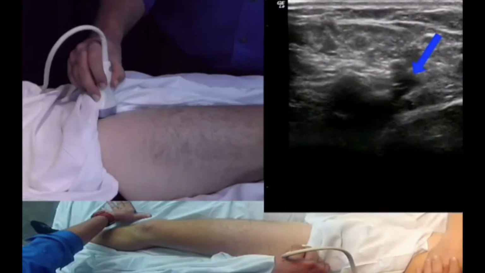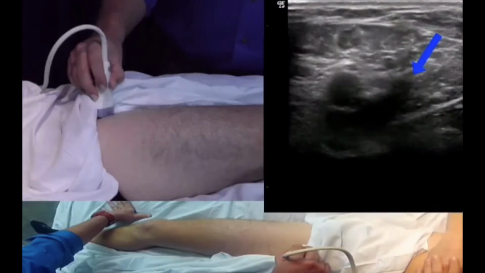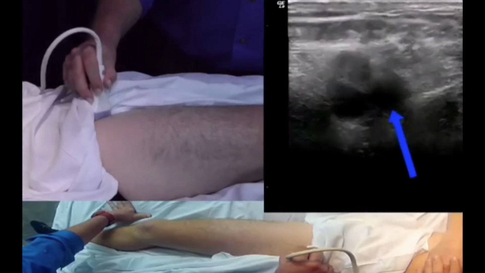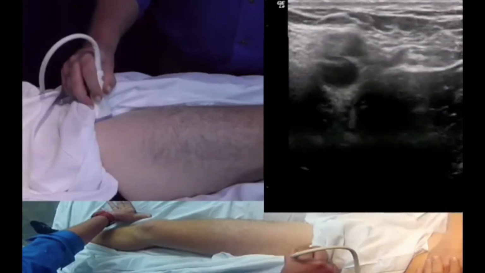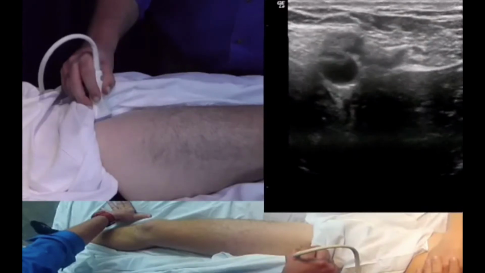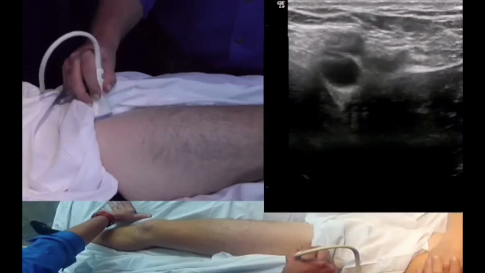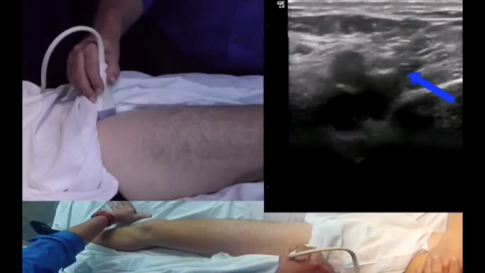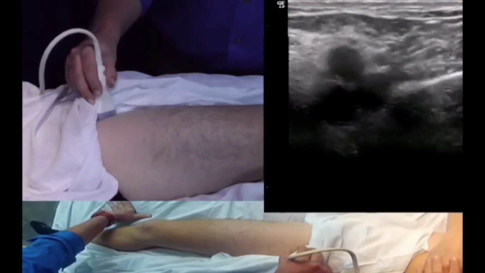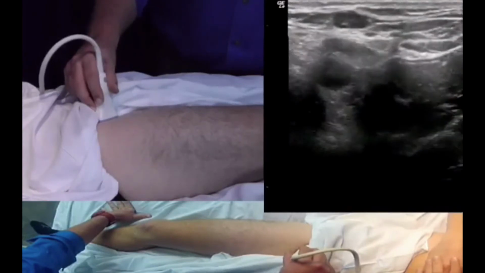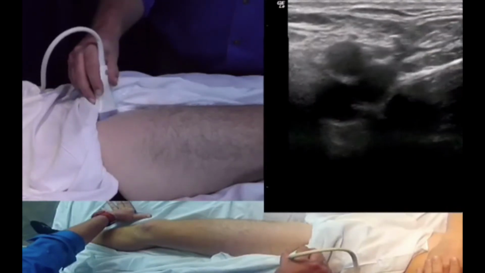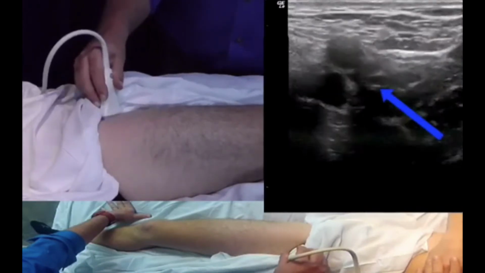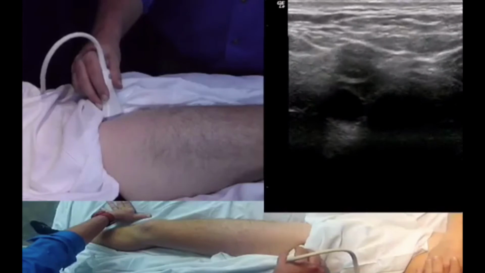We'll slide just above the confluence of the saphenous vein and the common femoral vein and compress. And you can see that the walls of the common femoral vein compress all the way down. We'll slide back down to the confluence of the saphenous vein and the common femoral vein, and we'll compress again. And we'll slide just below the confluence and compress one more time. And you see the walls of the common femoral vein are touching each other.